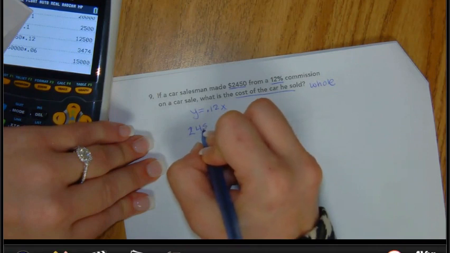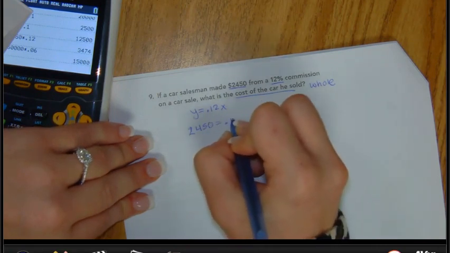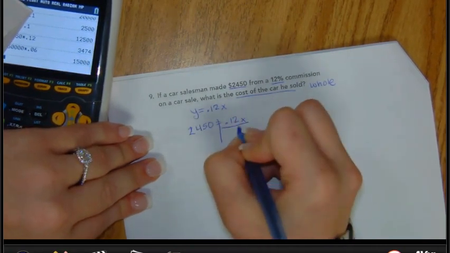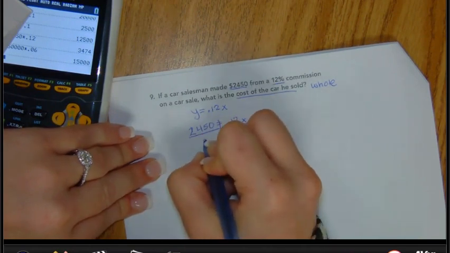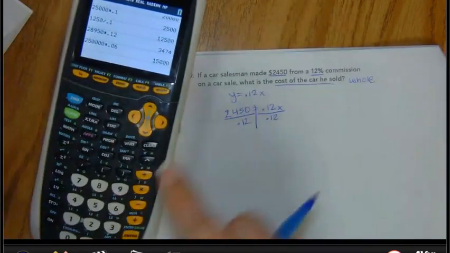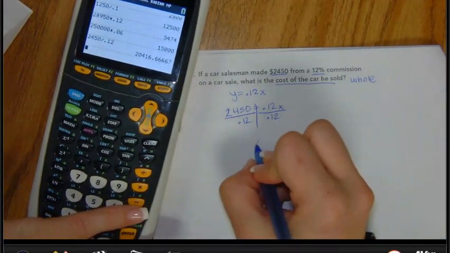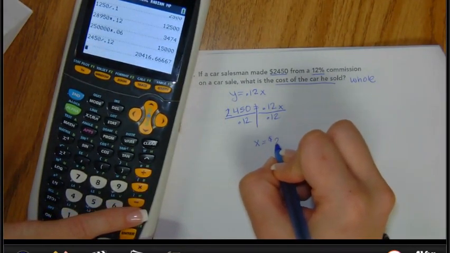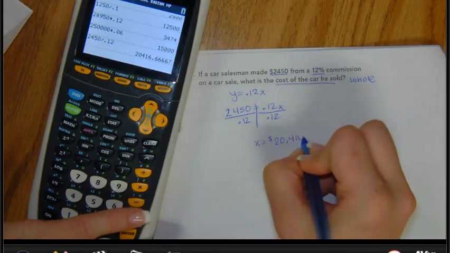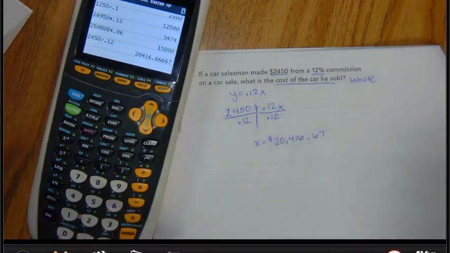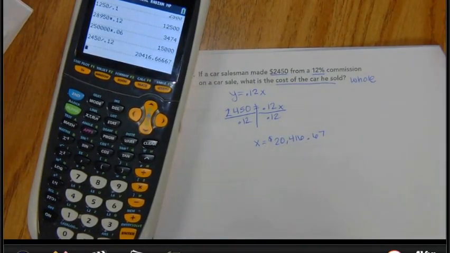So 2450 is equal to 0.12x. To get X by itself, I'm going to divide by 0.12 on both sides. So 2450 divided by 0.12 to get X is going to be roughly $20,416.67. So roughly my car is about $20,000, maybe 21.